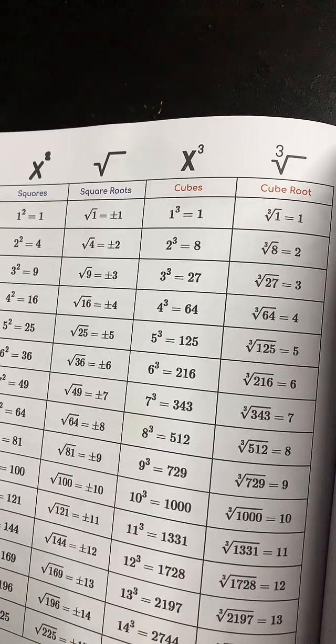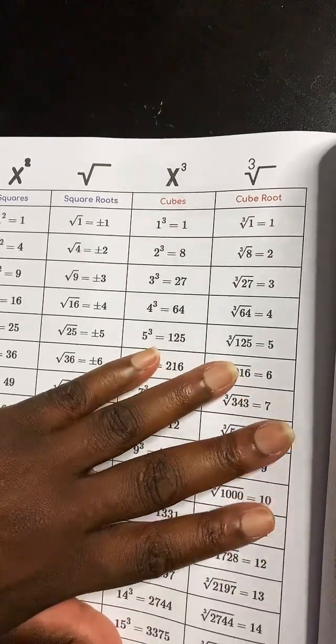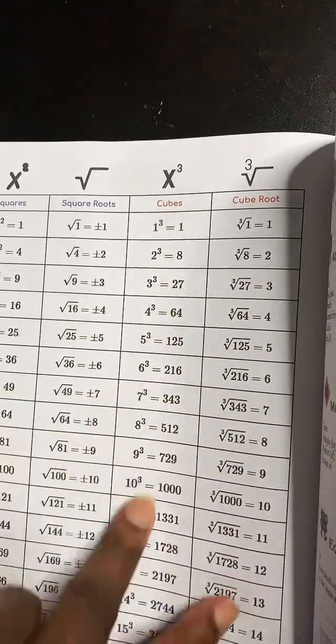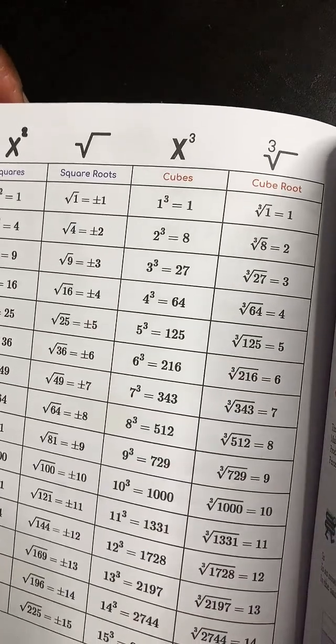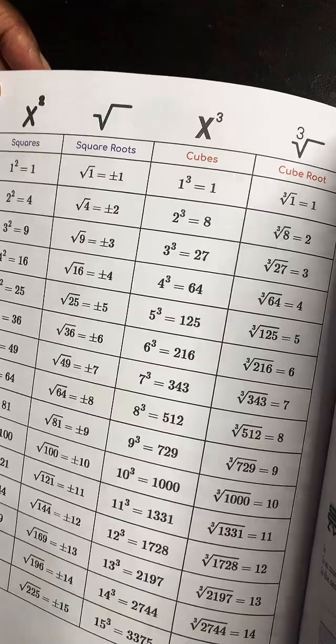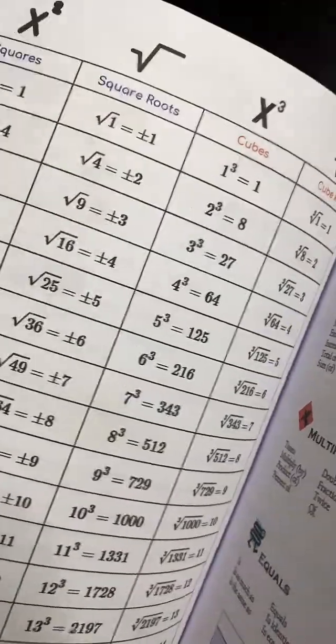The actual cubic formula is in the other one, because at this grade level they don't do the cubic formula. They just do the cubes and the cube roots. So that's going to be in the other one. The sum and difference of cubes, yep, I added that in.